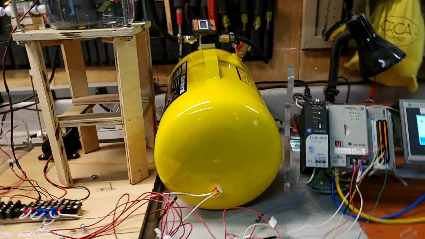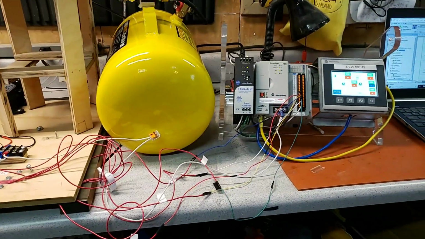But as you can see, that is the sequence of my operation and my project.